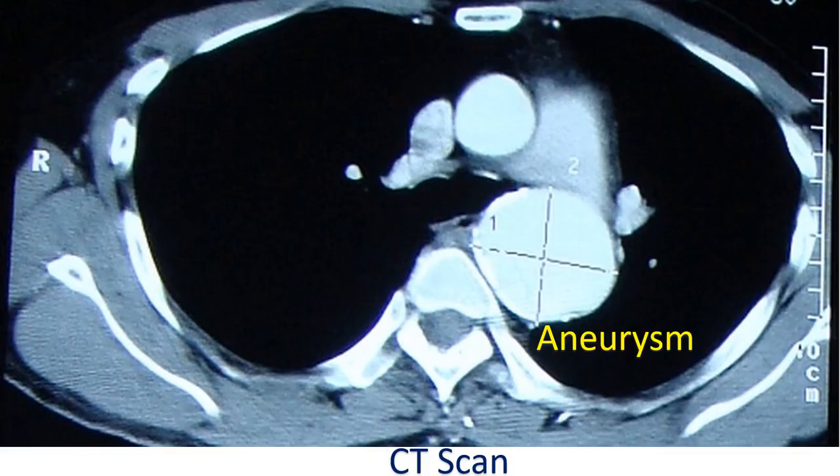Aneurysm of the aorta in the tummy can be imaged very well by an ultrasound scan. Aortic aneurysm in the chest can be noted on X-ray of the chest if it is significantly large. Computed tomographic CT scan after injecting contrast medications is the ideal test for aortic aneurysm.